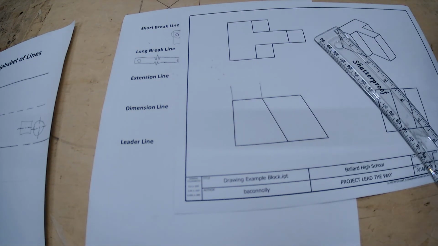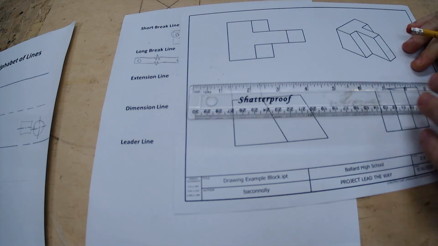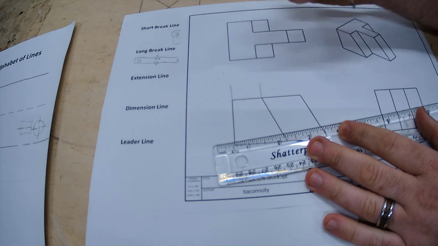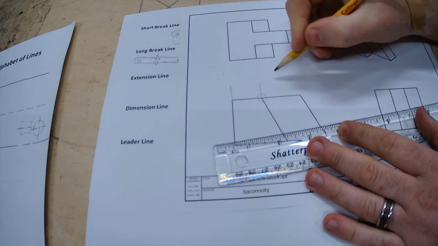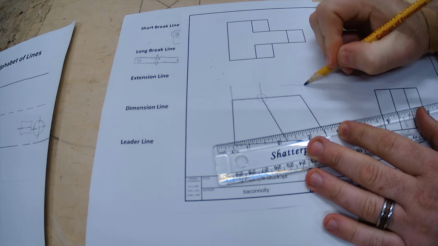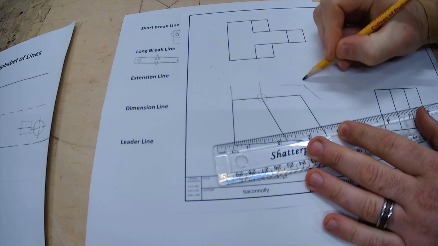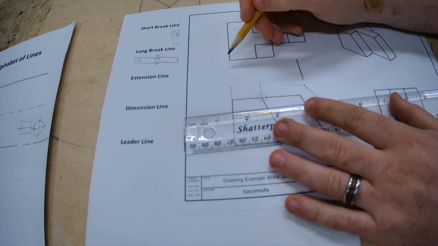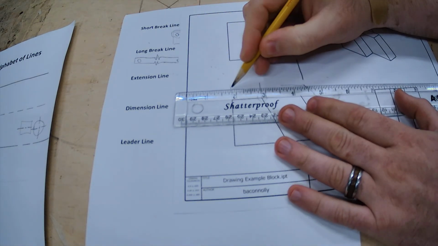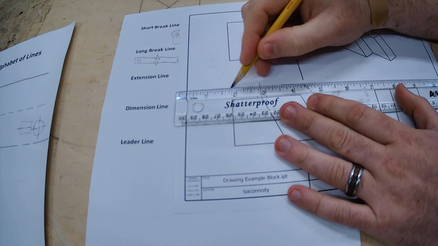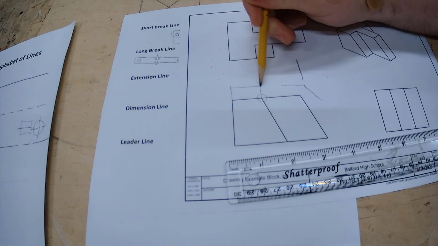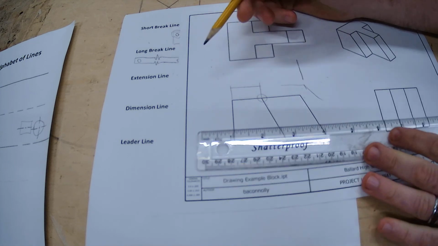And then once we have that dimension out, we can actually draw in our dimension line. You'll notice with our extension lines that there's just a little bit of a gap. So if you were to look really closely, you would see the object line, but you would see a gap in between there. So that's saying it's not a continuous line. It makes it easier to understand. And then a dimension line is usually right here. It's about the same width as an extension line, but it is thinner than object lines.